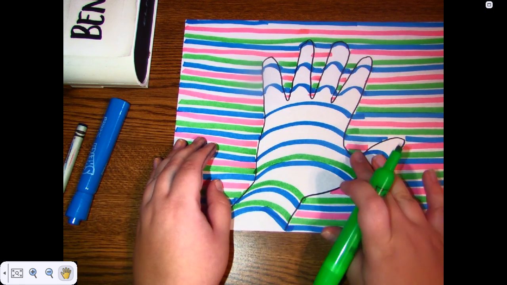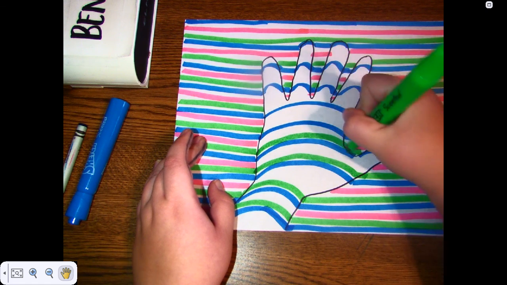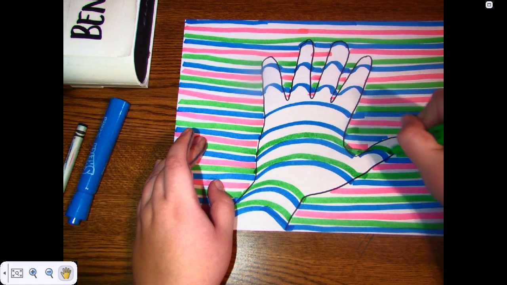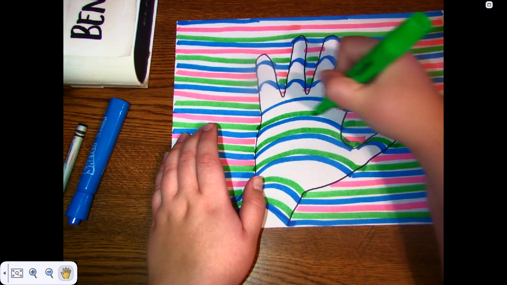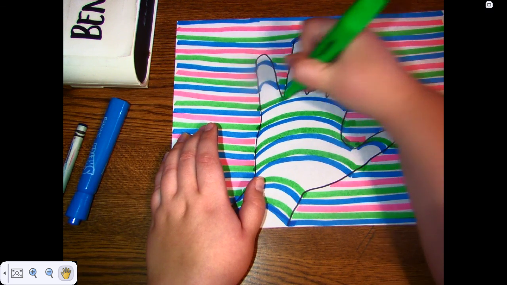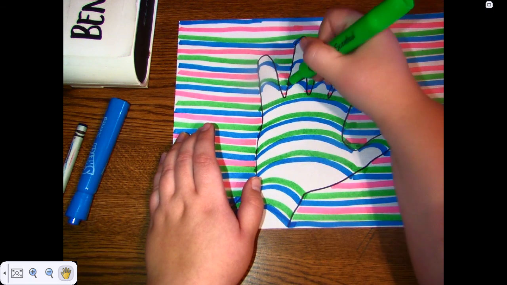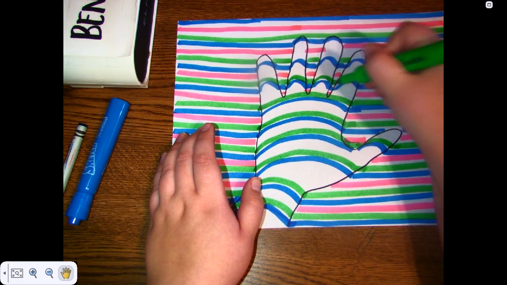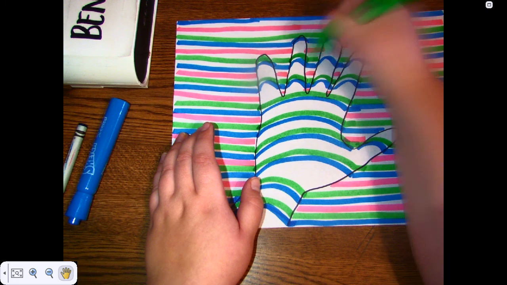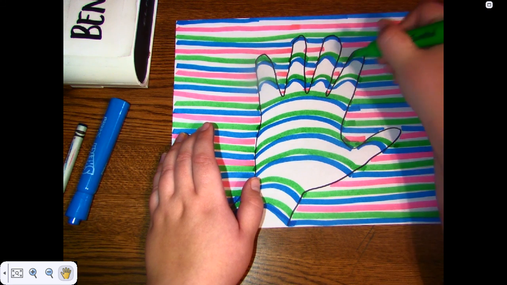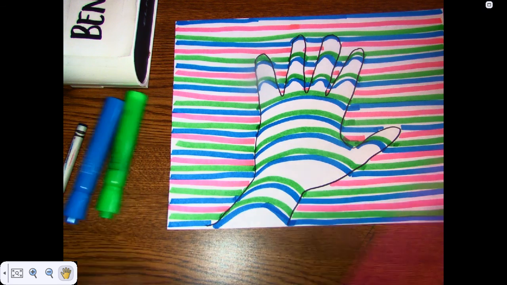So I'm going to connect to this green line and then a little jump in there. Connect to that green line and then a little jump inside the thumb. Okay? Green to green, green to green. All right. A jump here, a jump there, because I'm connecting the green lines across the fingers. Okay. And there we go. Now I'm going to focus on pink.